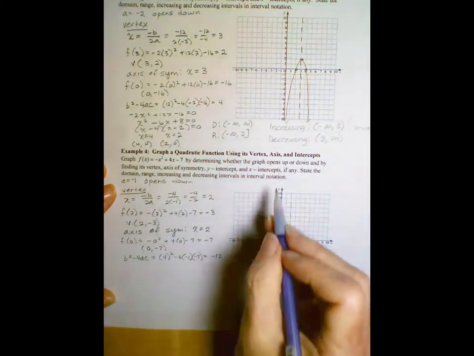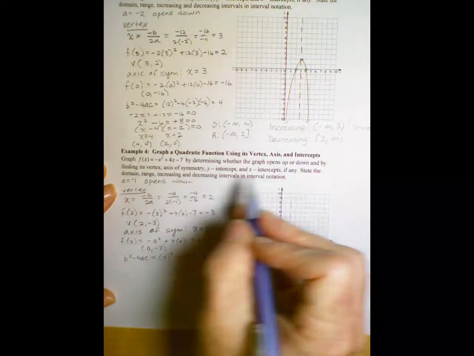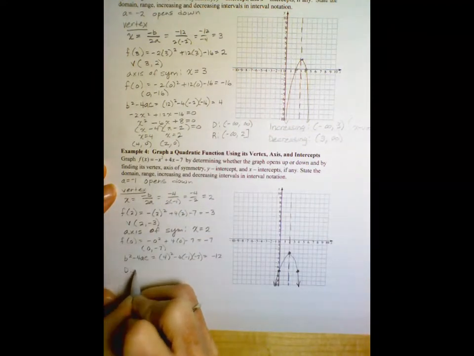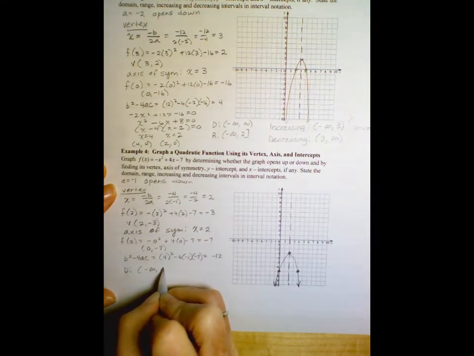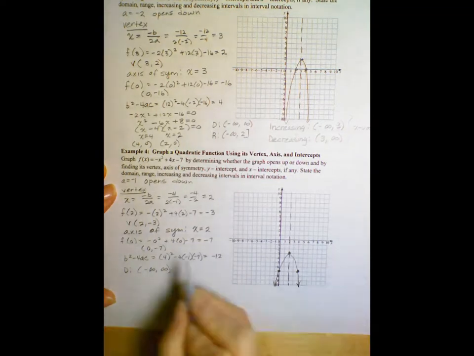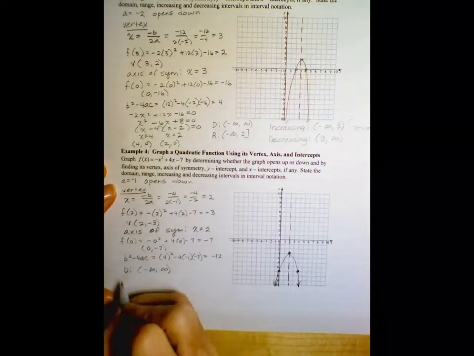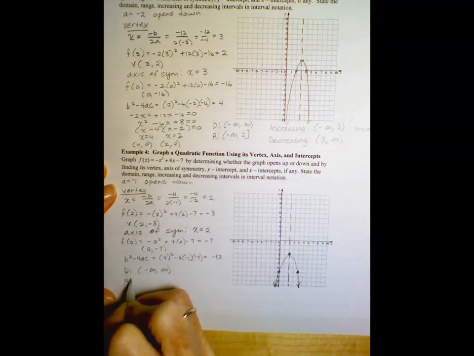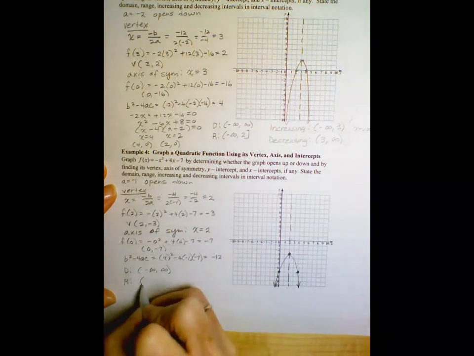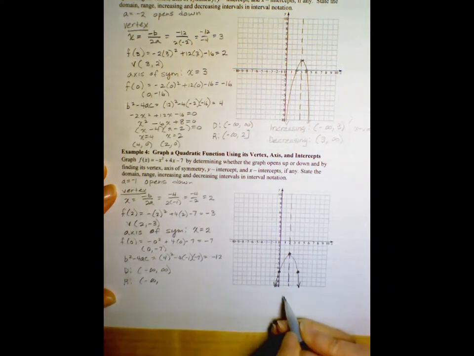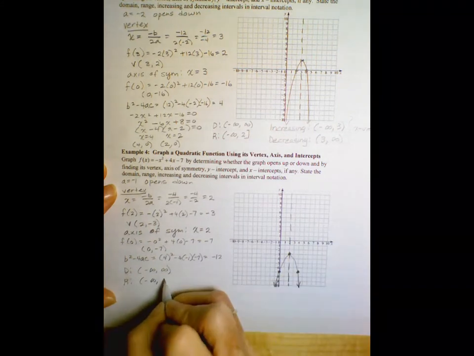Okay. Now we are to state the domain. All real numbers. Hint, hint. For quadratic functions, that's always the domain. The range, low to high, -∞. How high do we go? Looks like -3.